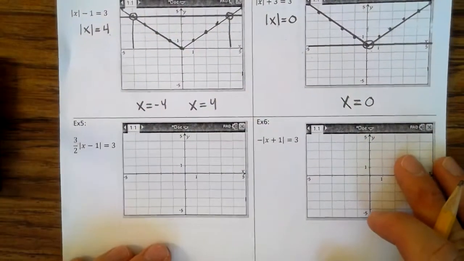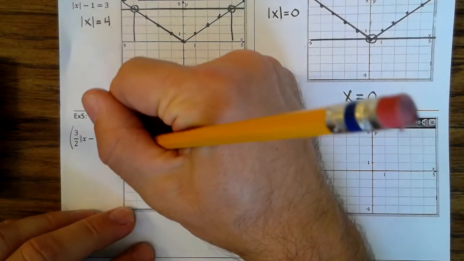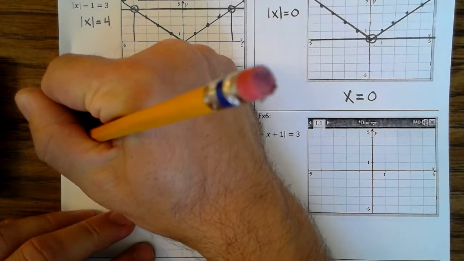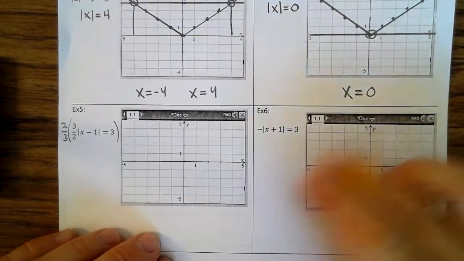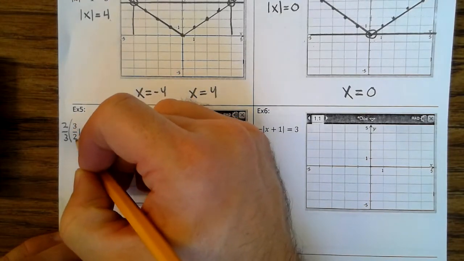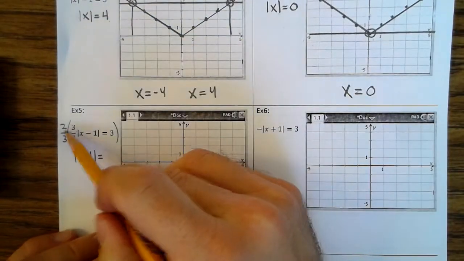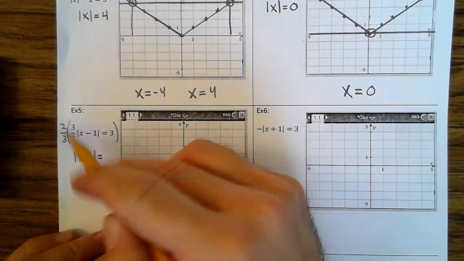All right, so let's take a look at example 5. The first step is we're going to isolate the absolute value. So we need to multiply both sides by 2/3. So 2/3 times 3 is 2 and 2/3 times the other side gives 6 divided by 3, which is 2. So you get the absolute value of x minus 1 equals 2.